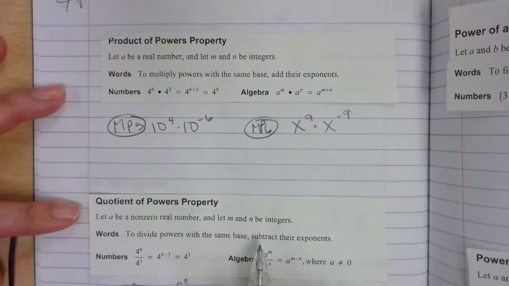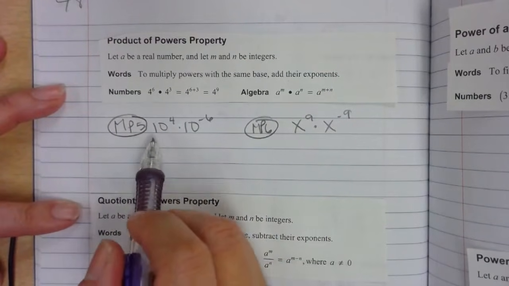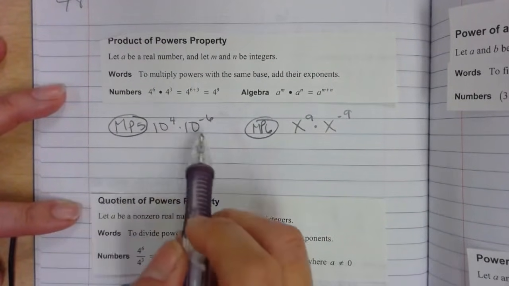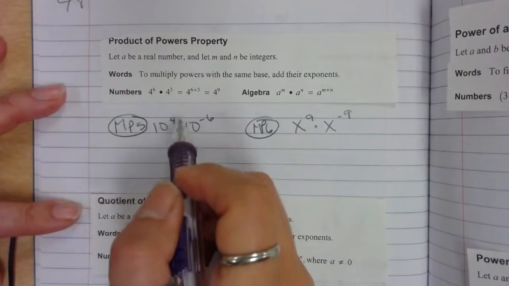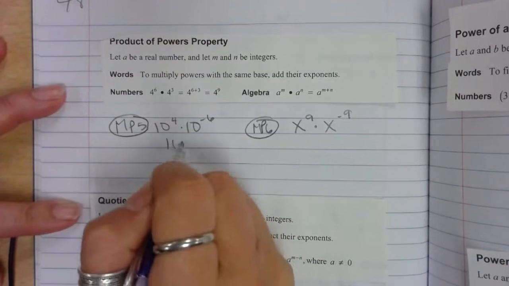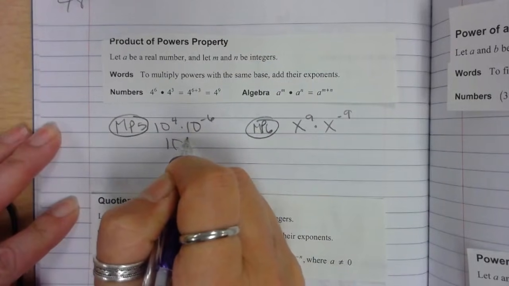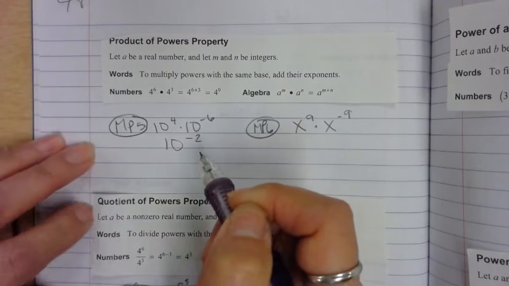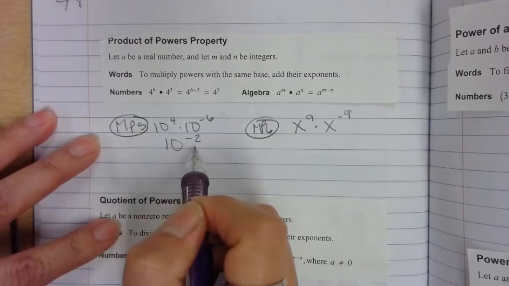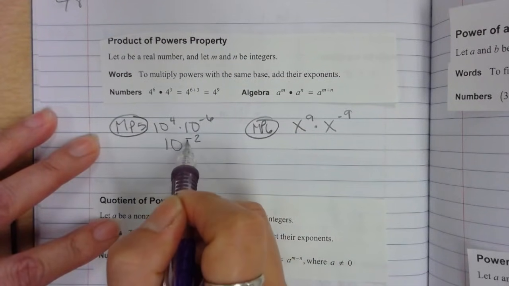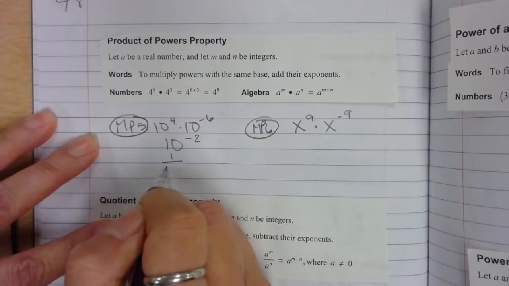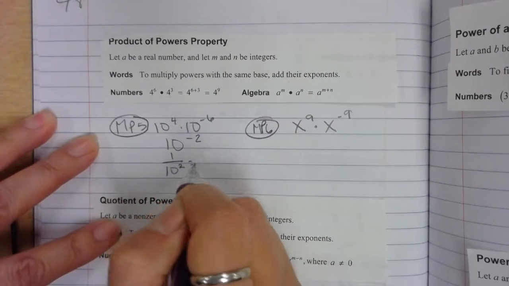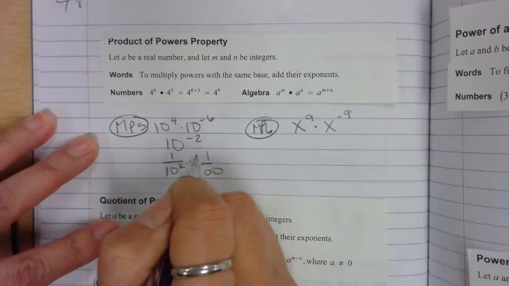That gets tricky sometimes. So let's do Guided Practice 5. 10 to the 4th times 10 to the negative 6. We're just going to add those two, and the answer is going to be 10 to the negative 2. However, we don't want to write it as a negative exponent, so you're going to want to remember the negative exponent means to write the reciprocal, so that's the same as 1 over 10 squared, which is the same as 1 over 100.